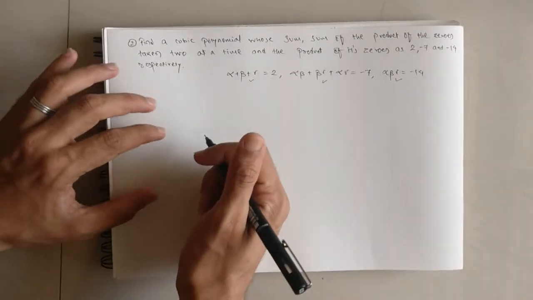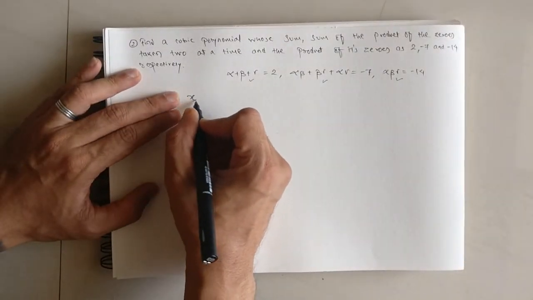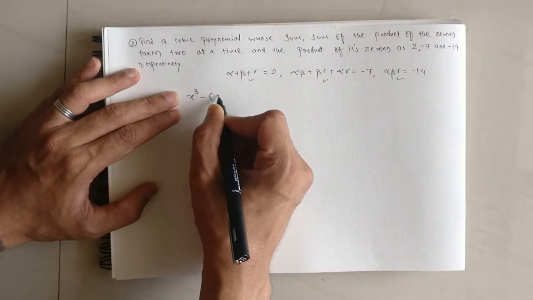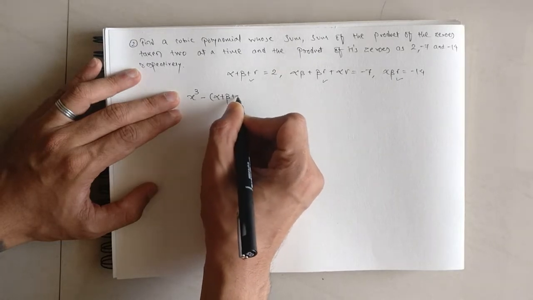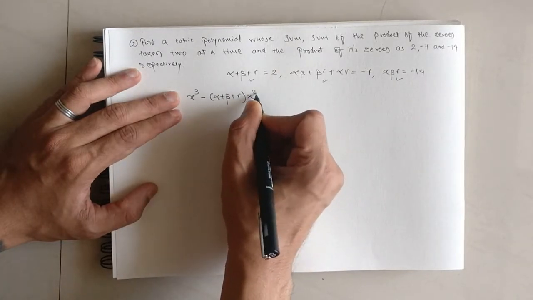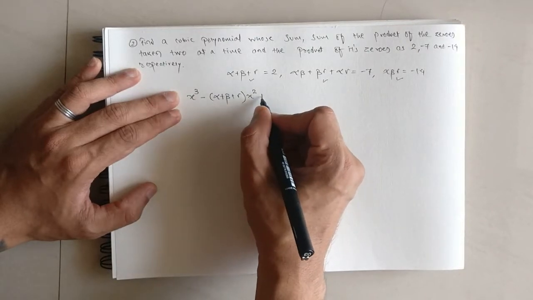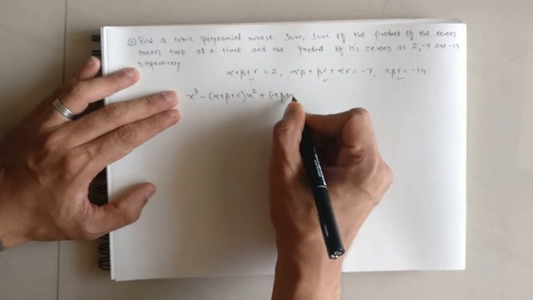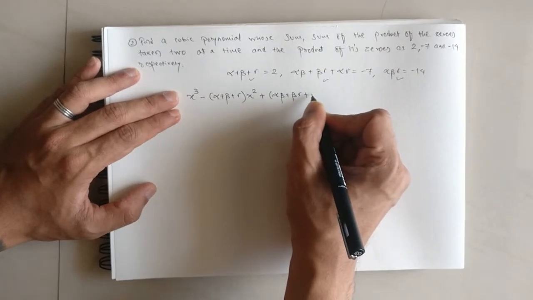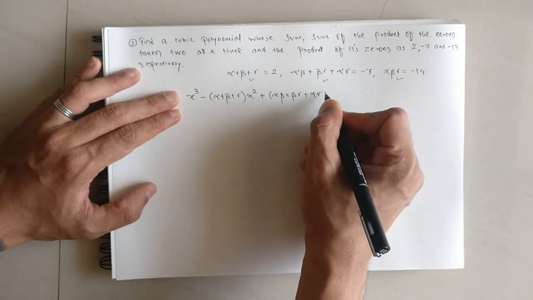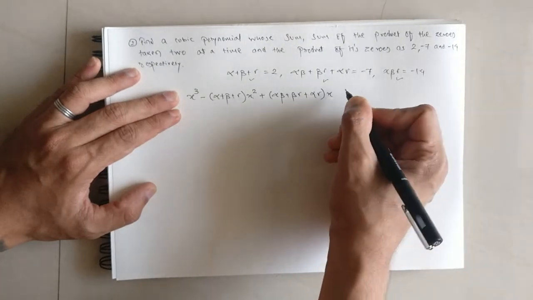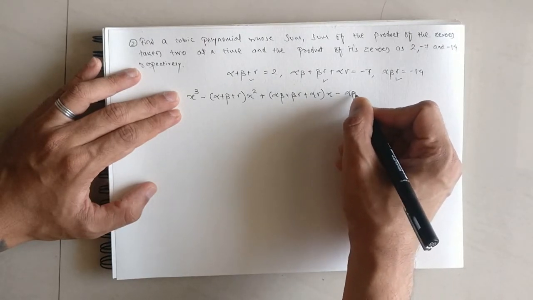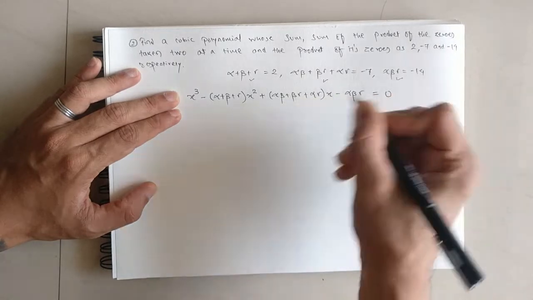Now the standard form of a cubic polynomial is x cube minus (alpha plus beta plus gamma) x square plus (alpha beta plus beta gamma plus alpha gamma) x minus alpha beta gamma equals 0.